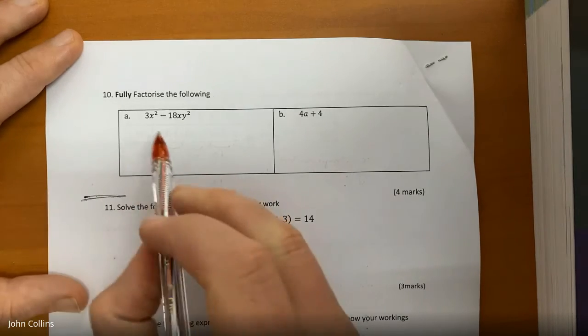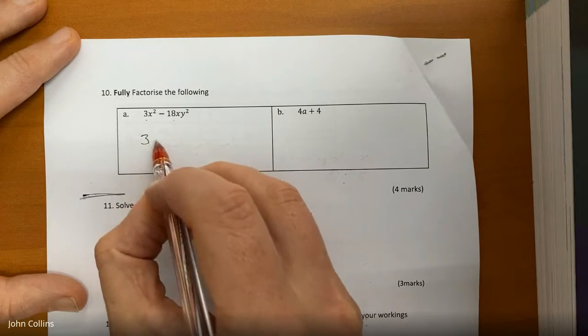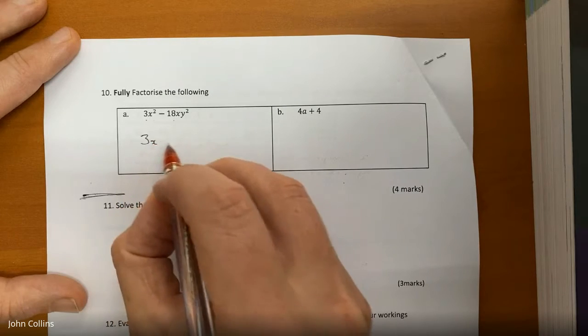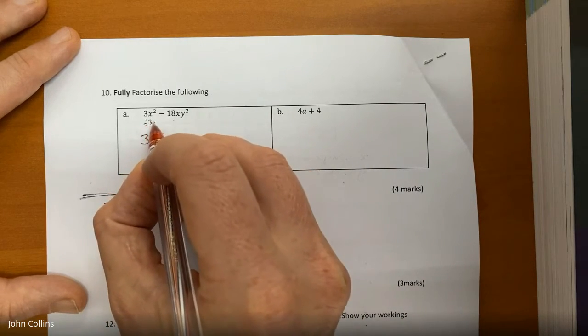Okay, so factorize this. Number that divides into both 3 and 18, 3 is the biggest one, and letter that's common to both is x. Okay, I need my brackets. So I'm dividing them both by 3x.